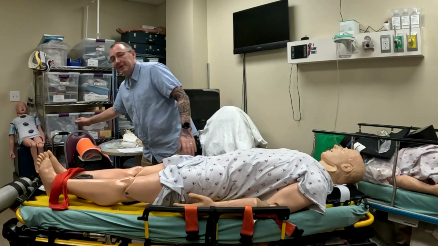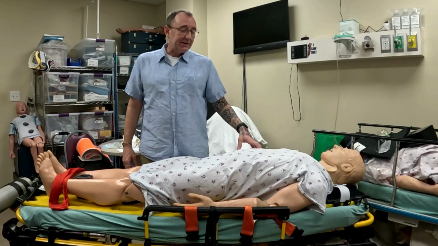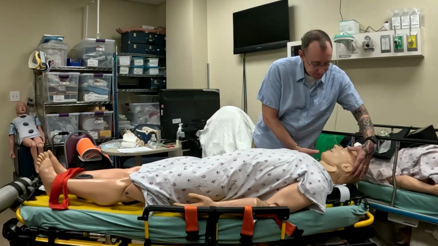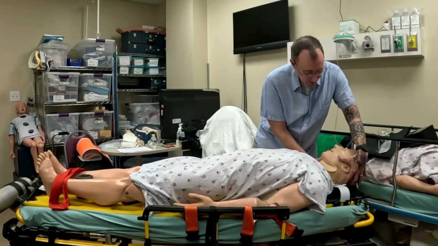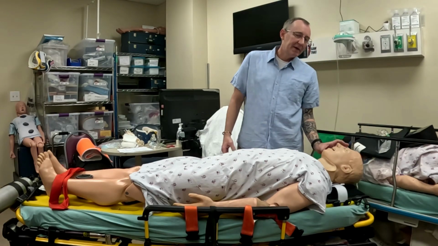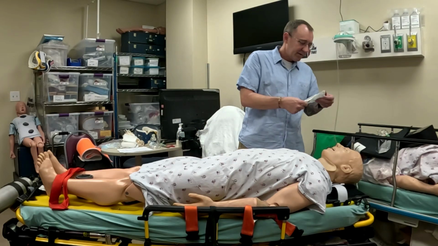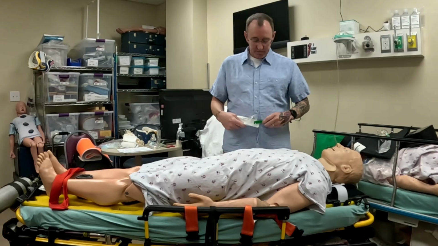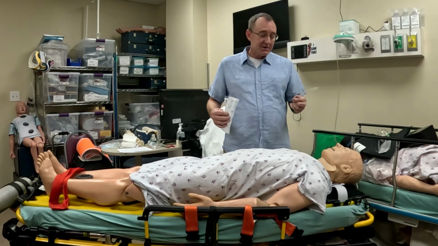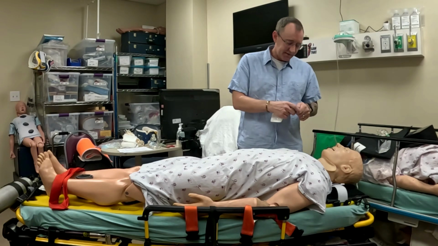So once we have our bleeding controlled and we've addressed those issues, then we go back to our regular ABCs, airway and breathing. First step is to make sure the patient has an open airway, so we can use a jaw thrust if we think there's some kind of cervical problems, or a little head tilt chin lift to open the airway. We can also use other adjuncts such as oral airway devices if the patient is unconscious. If the patient's conscious and doesn't have any kind of facial fractures, we can use a nasal airway device to keep the airway patent.